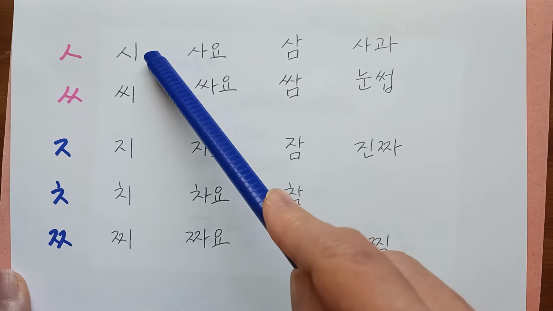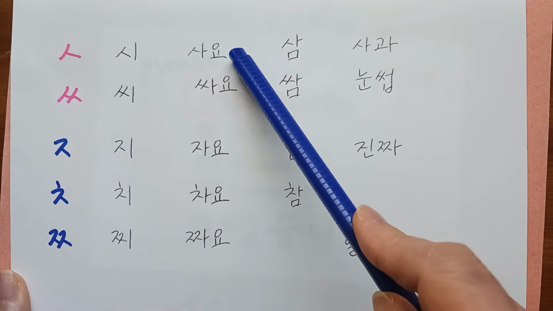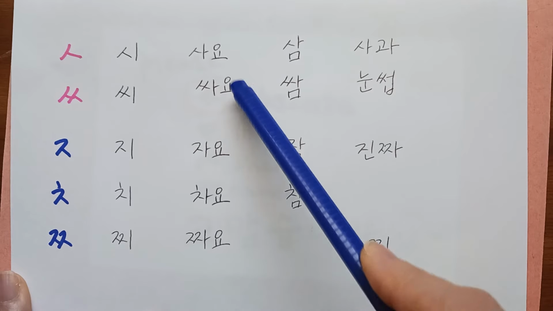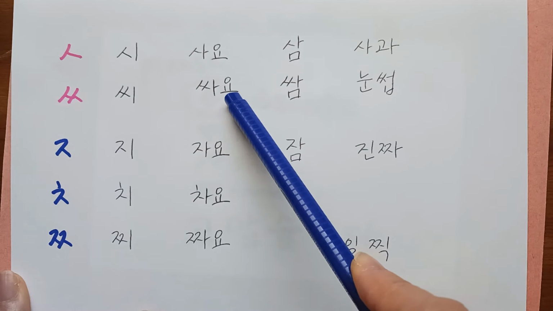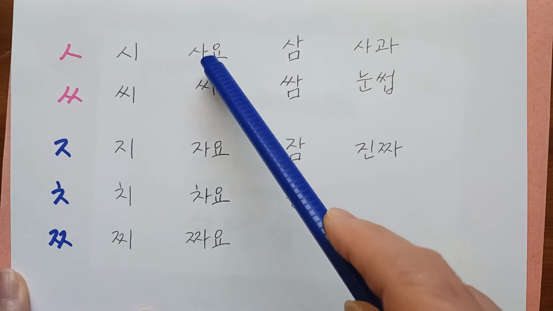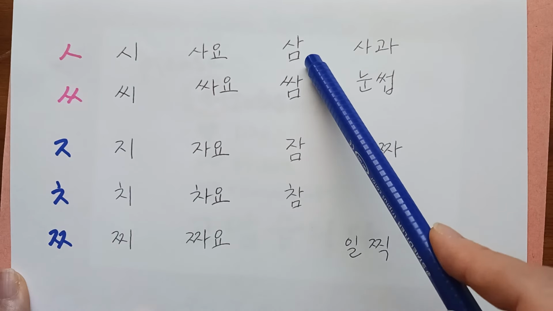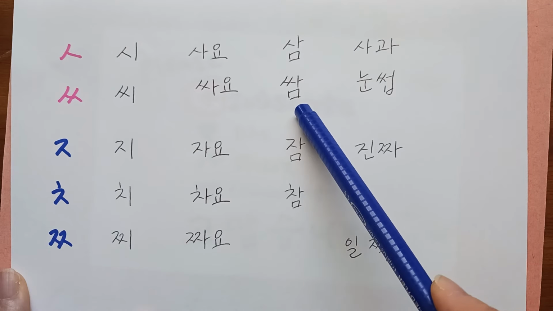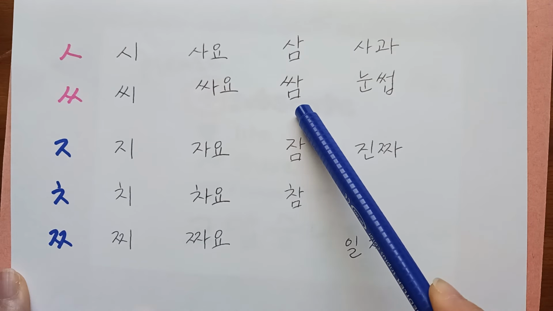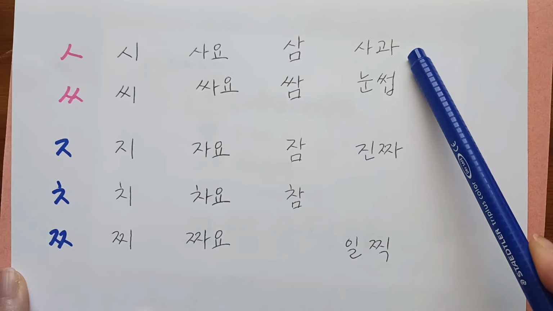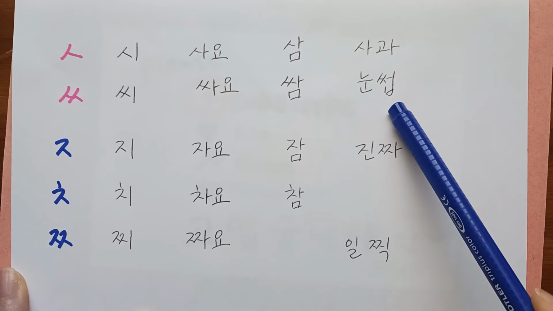And let's look at those two. Adding E vowel here. 사요, to buy. 싸요, to be inexpensive, to be cheap. So those are words that can be easily mixed up and make people confused if you are not pronouncing them correctly. 사요, 싸요. 삼, it could be number 3. But if you say 쌈, it is one of the Korean dishes where you use lettuce and put rice and meat and other sauce in it, wrap it and eat it. 사과, an apple. 눈썹, an eyebrow.